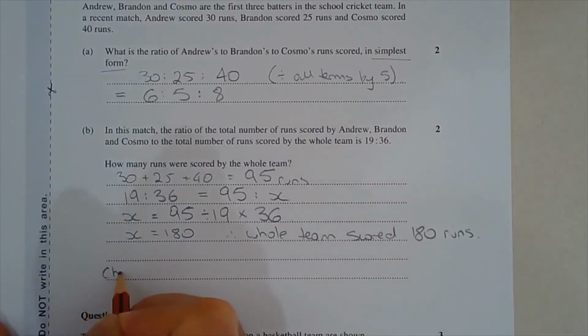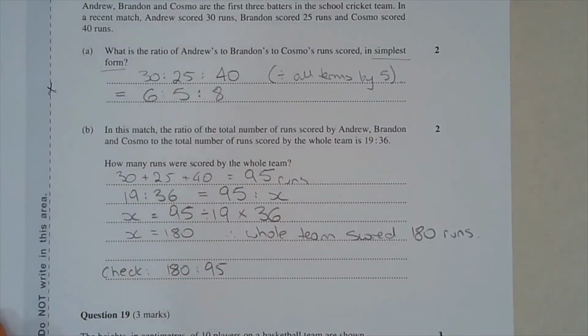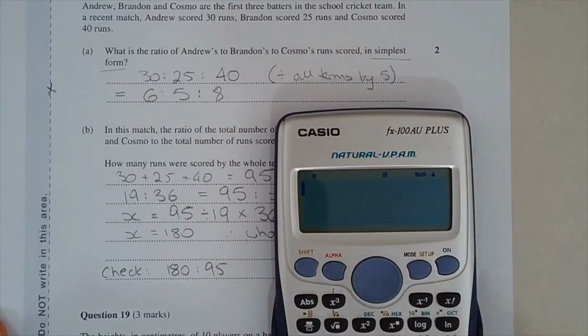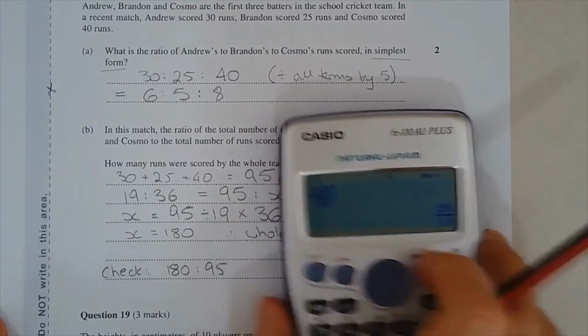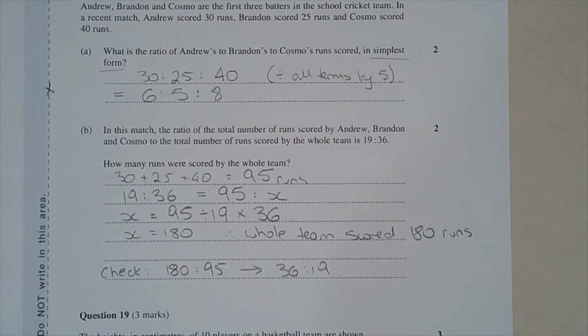Now, just to make sure that you're on the right track, I'll do a double check. The ratio 180 to 95 should equal the ratio 36 to 19. The way we can check that quickly is we enter it in as a fraction, 180 over 95, because fractions and ratios are related. You get 36 to 19. And it works.